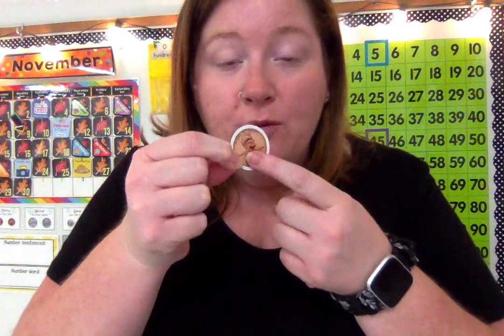Now, you ready? This is how I remember a penny. I say, penny, penny, easily spent, copper brown and worth 1 cent. So that one helps you remember. The brown one is the penny and it's worth 1 cent.